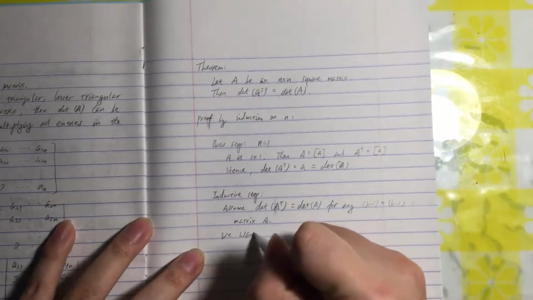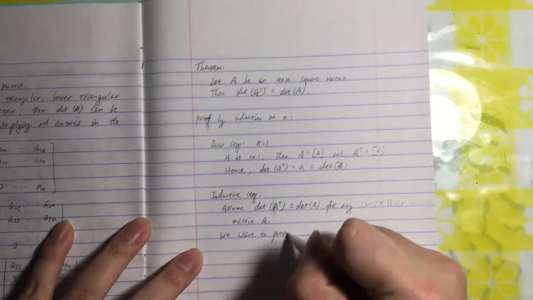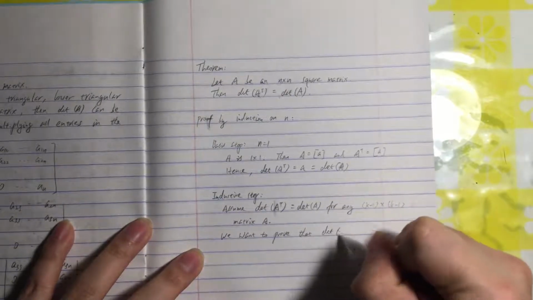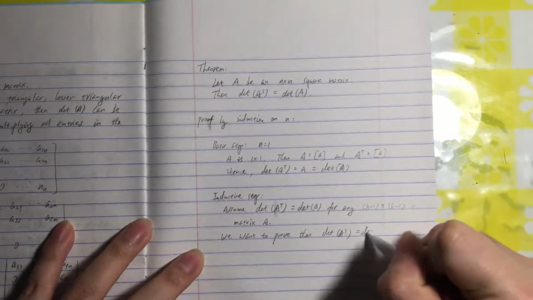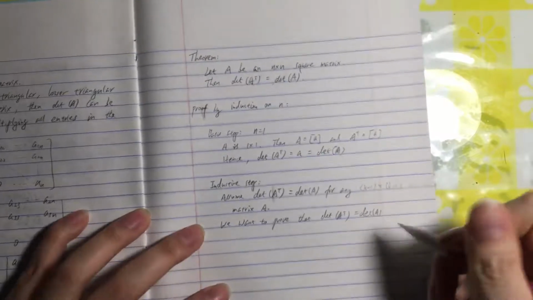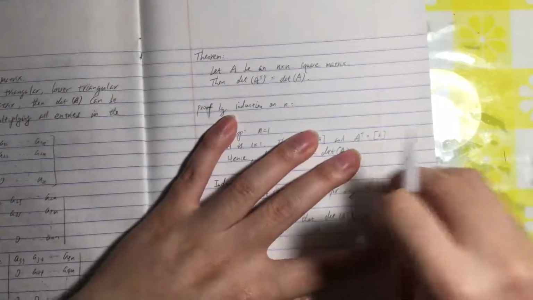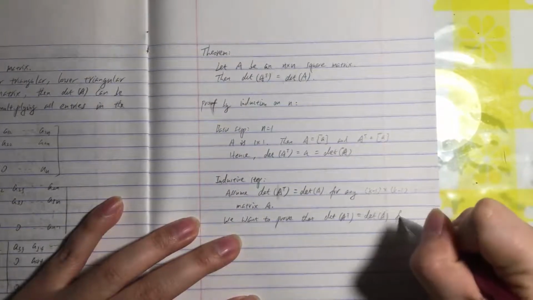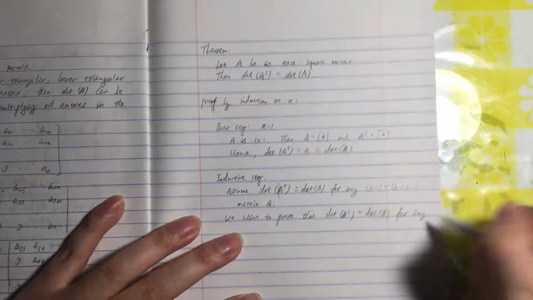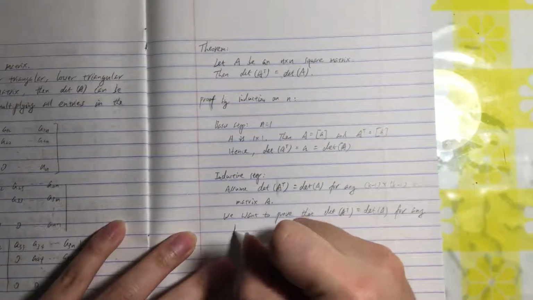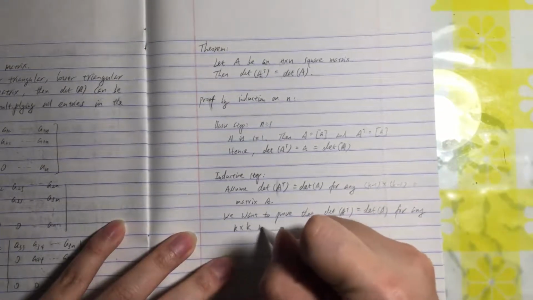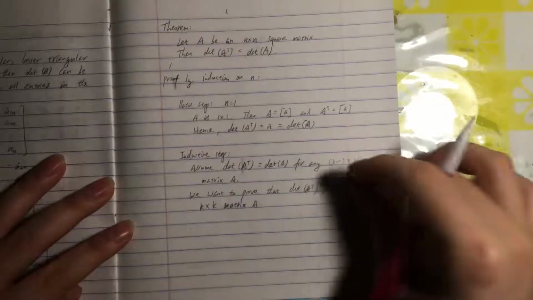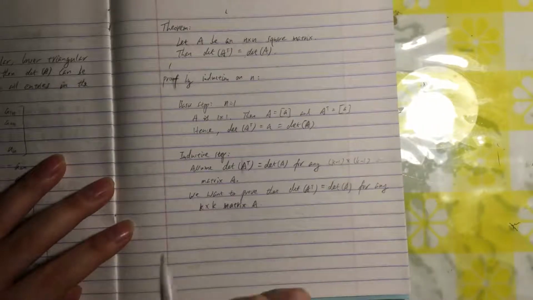We want to prove that determinant of A transpose equal to determinant of A for any k by k matrix A. So here is an assumption that the statement is true when n equal to k minus 1.